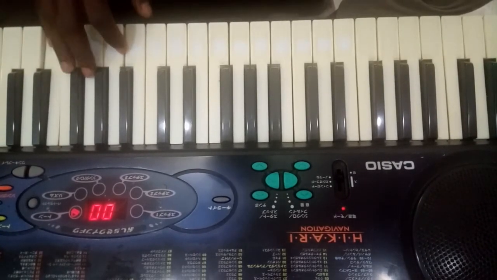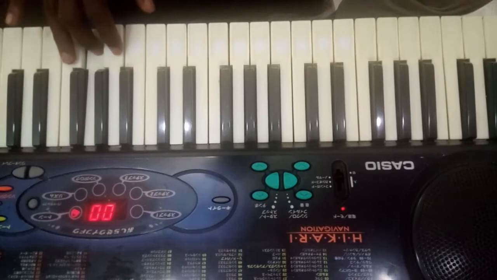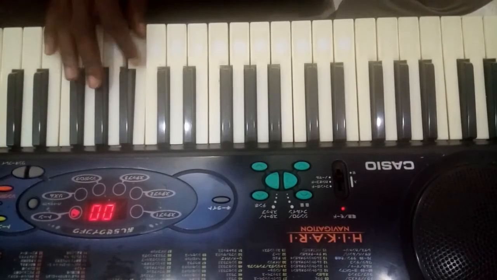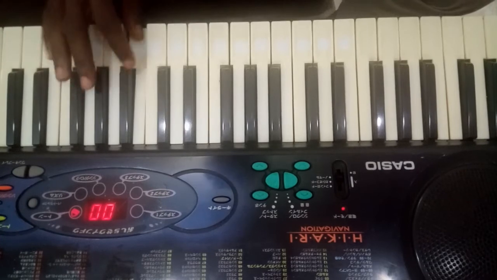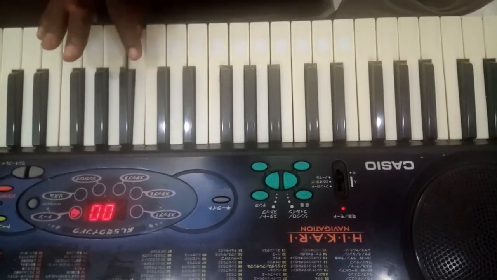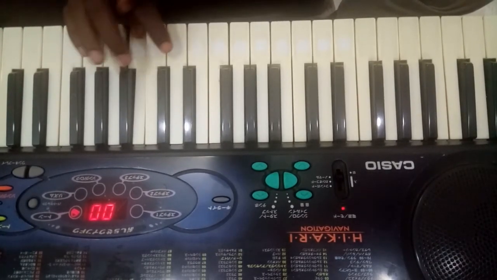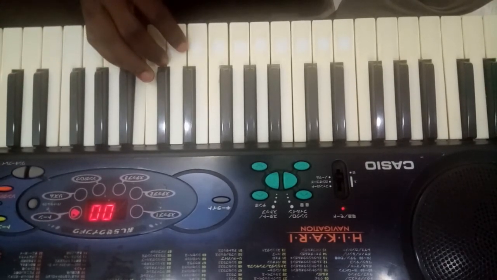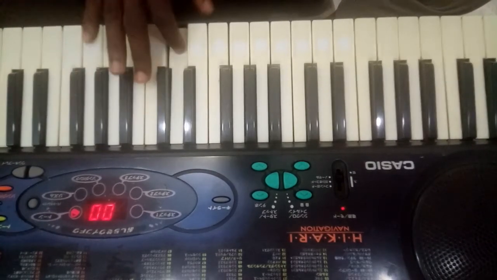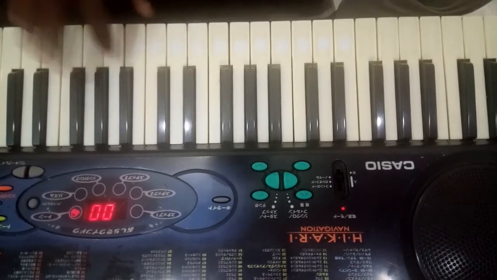Do you understand? So you have your do, ti, la, so, fa. You know, do, ti, la, so, fa. No, this third finger now, we have to come back to mi. Look at it. You cross it the same way you went, same way you come back. Did you get that?